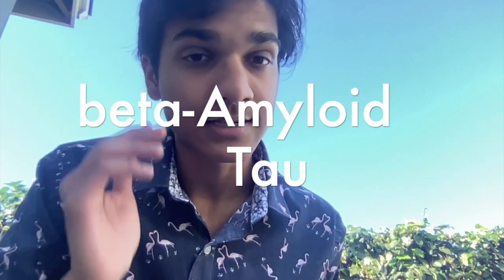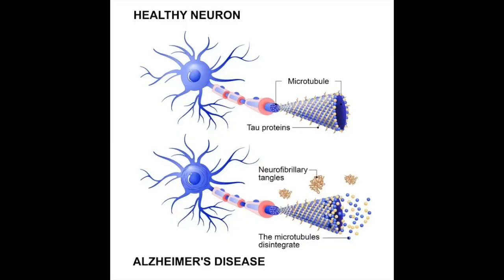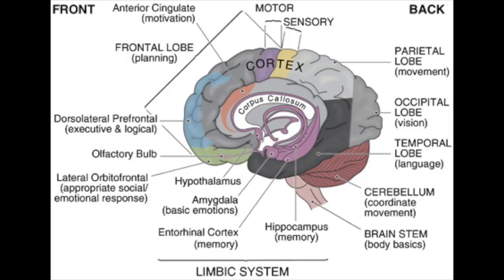So let's dig into what Alzheimer's is. Alzheimer's could also be described as memory loss, but there are two proteins involved in Alzheimer's. First is beta-amyloid, and second is tau. First, there's abnormal growth of tau in neurons, and then the tau grows in areas of the brain associated with memory. It starts spreading from the entorhinal cortex, then to the hippocampus, and then to the frontal and temporal cortices. The beta-amyloid clumps into plaques between neurons.